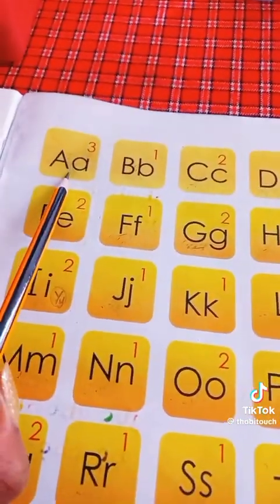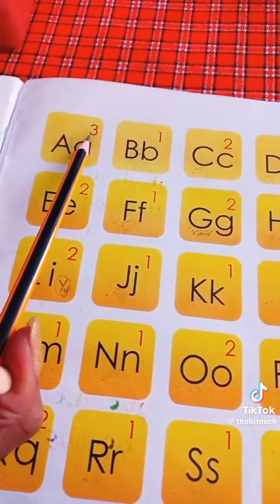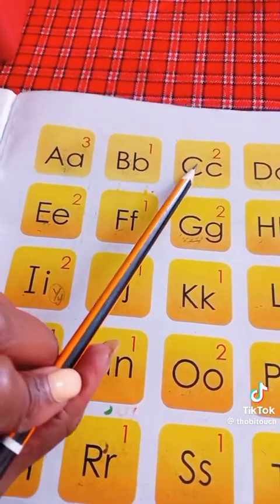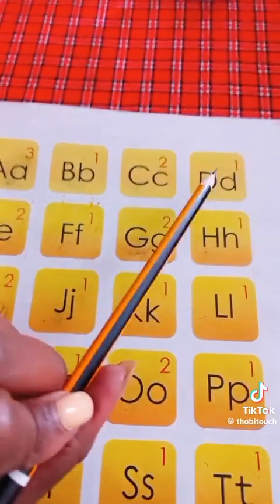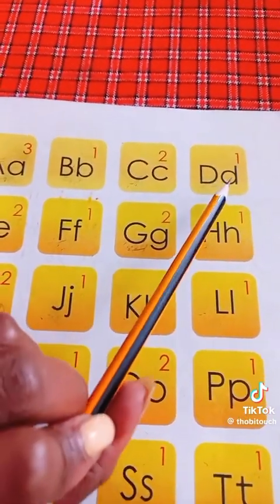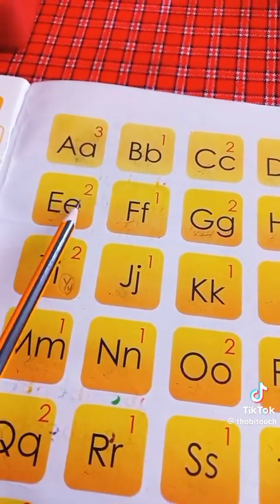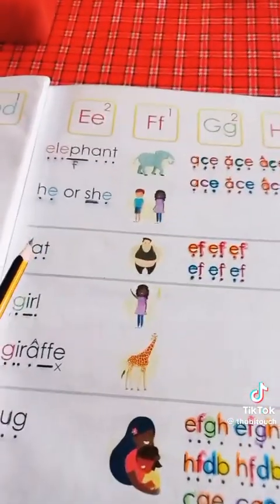And we said that the letter A makes three different sounds. B makes one sound. C makes two sounds, K and S. D makes one sound. E makes two different sounds. So today we will continue.